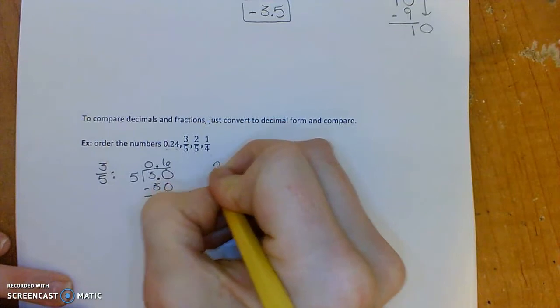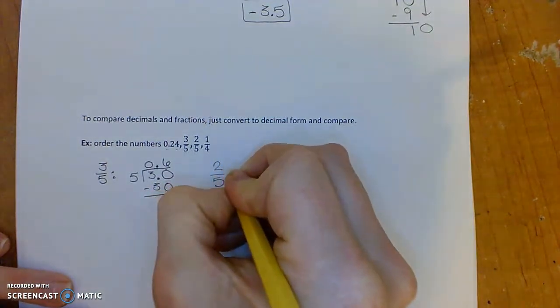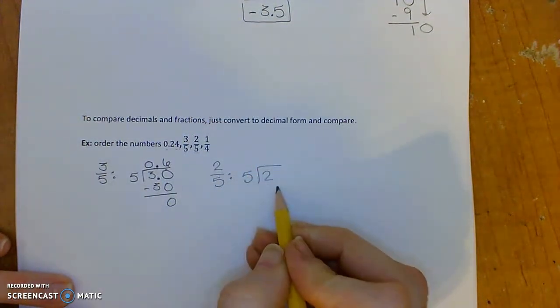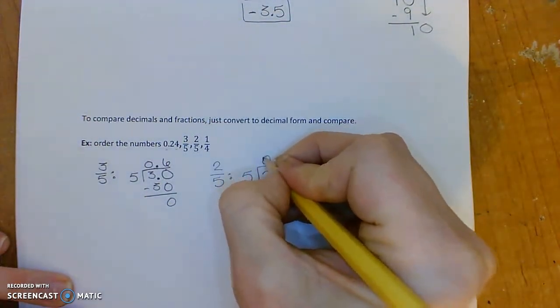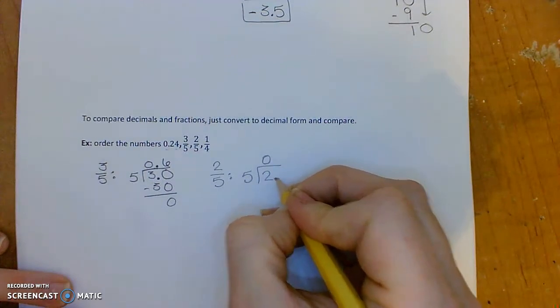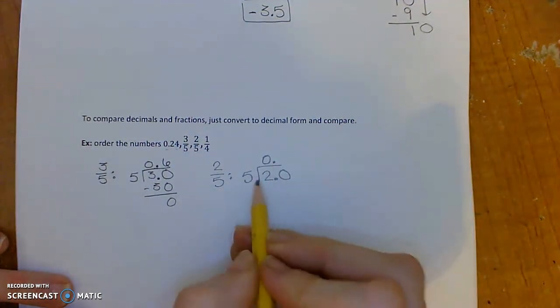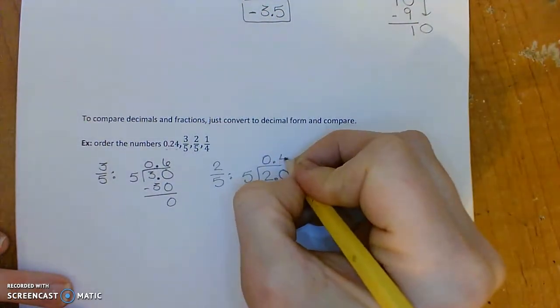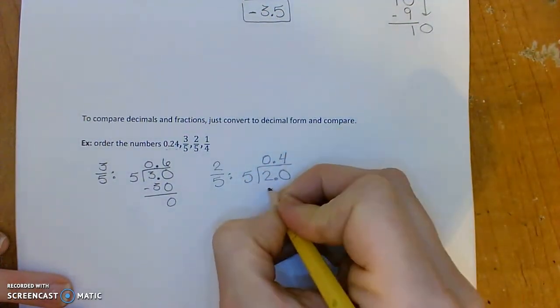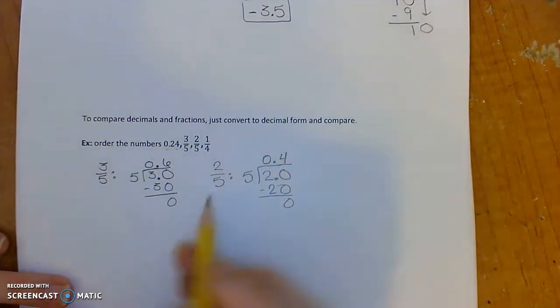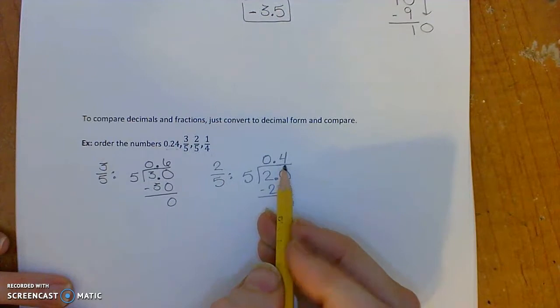Let's look at the fraction 2/5. That's 2 divided by 5. 5 goes into 2 0 times. So I'll add a 0.0 to the dividend and retry. 5 goes into 20 4 times. 4 times 5 is 20. Subtract, you get remainder 0. So 2/5 is the same as 0.4.